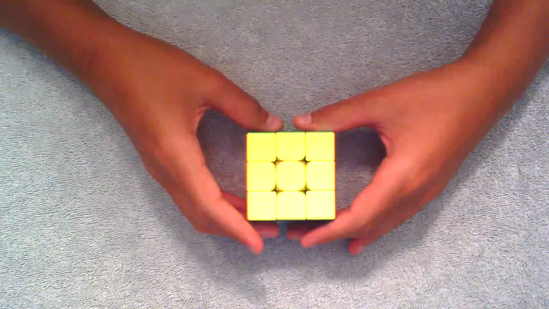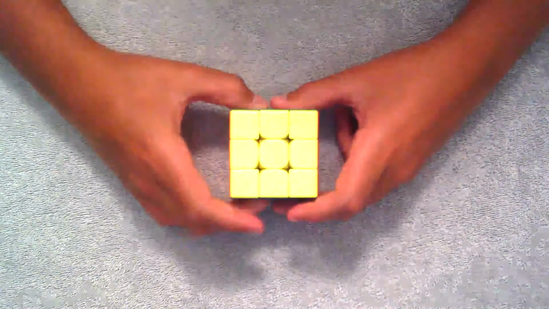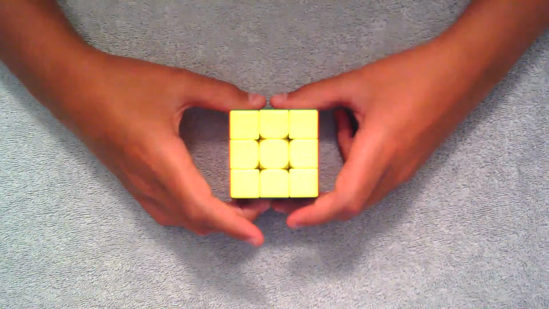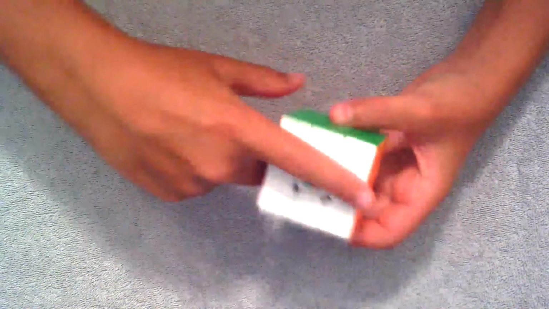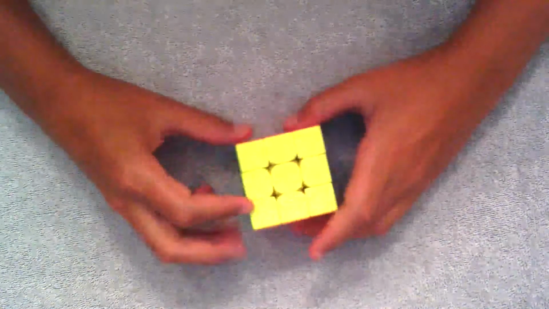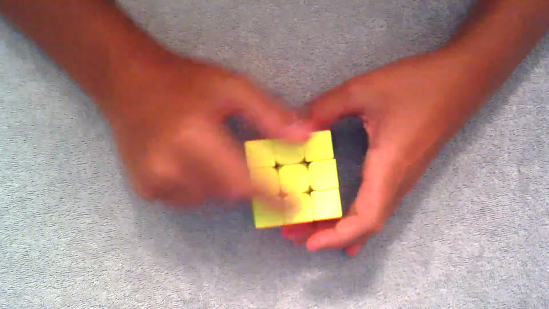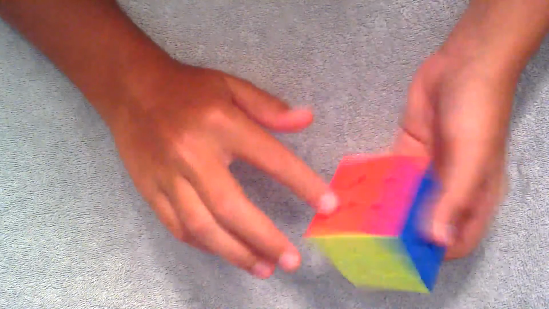The third term is CFOP, which is a method of Rubik's cubing, one of the most popular speed solving methods. The C stands for cross, you make the white cross. The F stands for F2L, where you do the first 2 layers, these 4 pairs. The O is for OLL, which is orienting the top layer, the yellow. And then the P is the PLL, which is permuting the last layer, so this little strip right there all around.